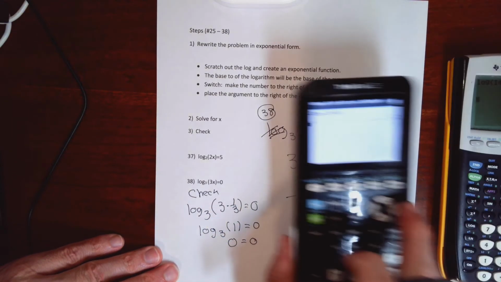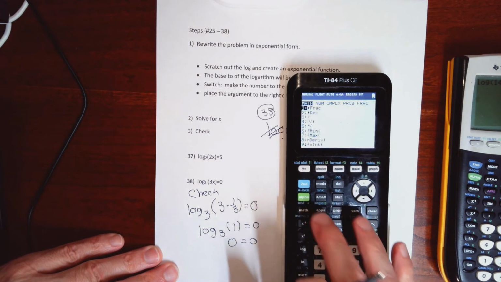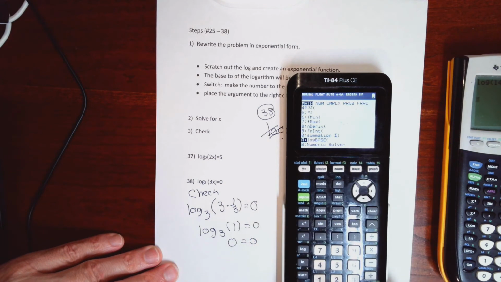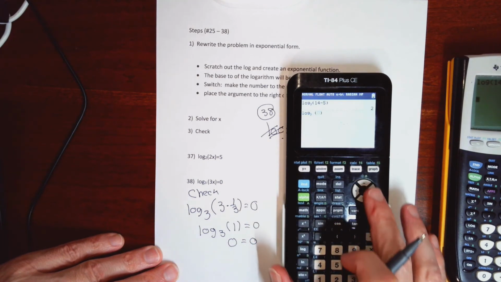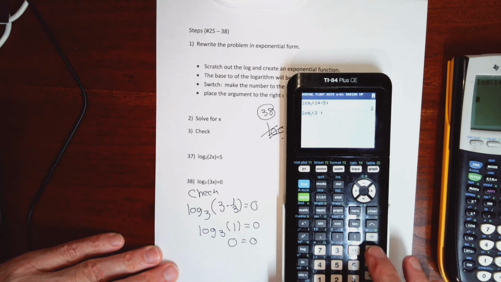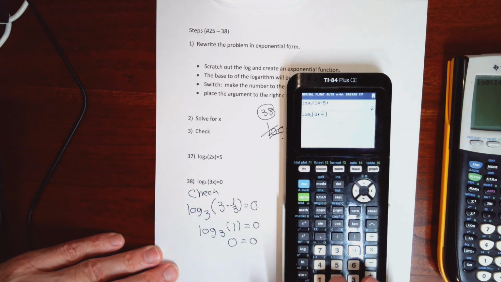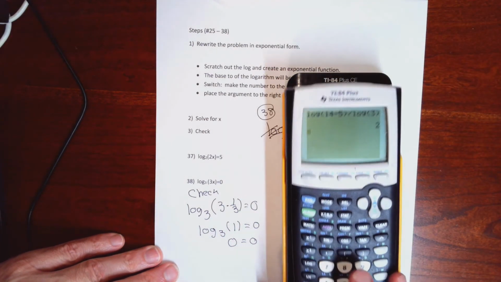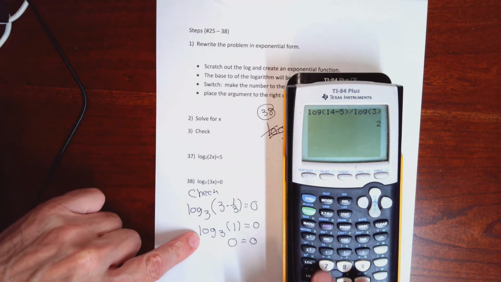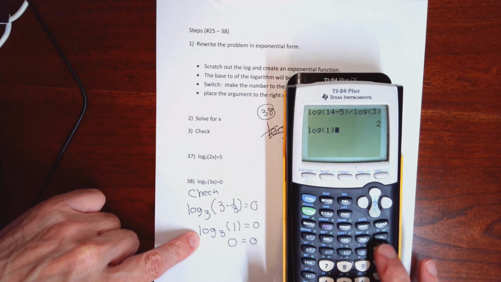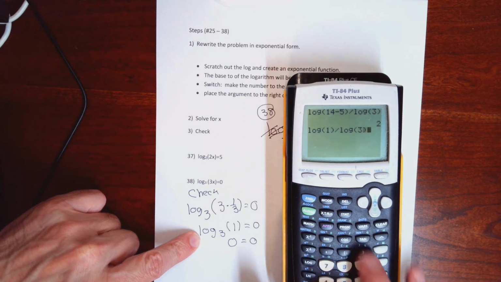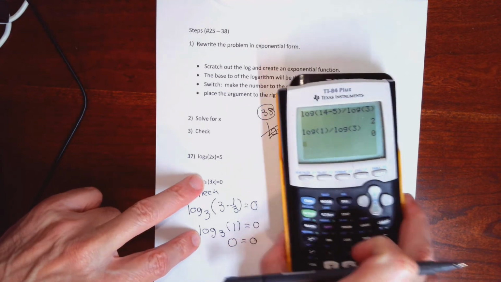I don't need a calculator, but I could use whatever calculator I own and do as much math as I want to. This is entering the whole thing without any simplifying, and it works there. Or I could enter that on this calculator. This would be hard to enter. This would be easier. I would do log of 1 divided by log of 3. And regardless, they're going to check just fine.